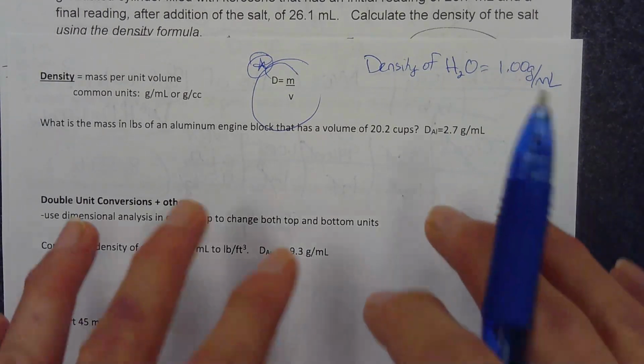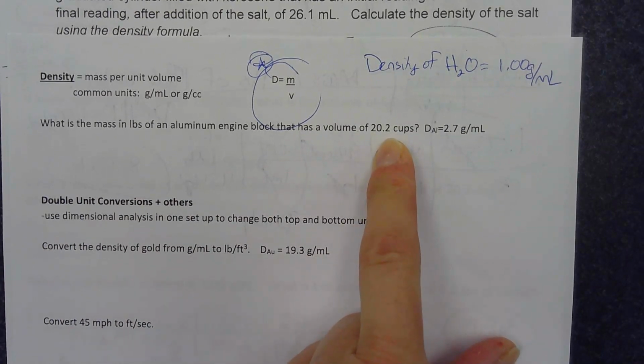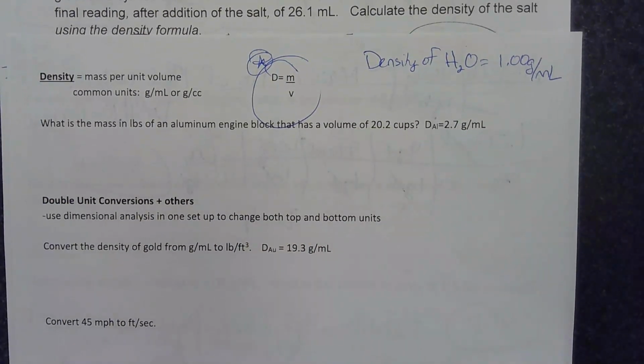What this really should be more of a problem for is if I had a solid block of aluminum that had a volume of 20.2 cups, what is the mass? That's what you're really finding out here. It's really not an engine block, because an engine block is not solid, okay? So it's a goofy problem. Those of you that know that, you're like, I know this is not real, okay?